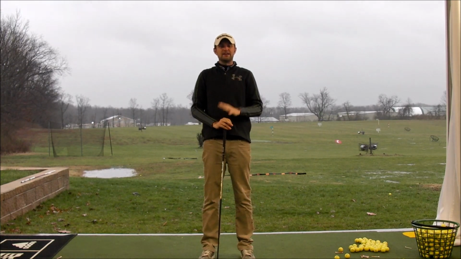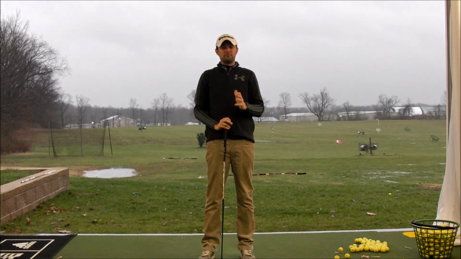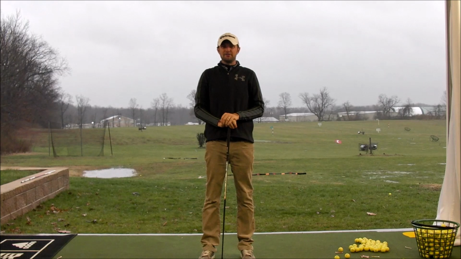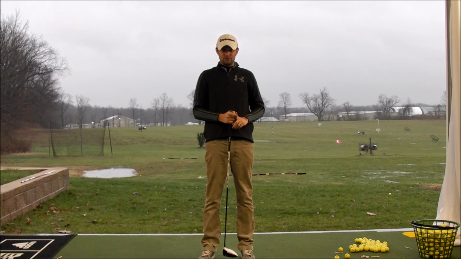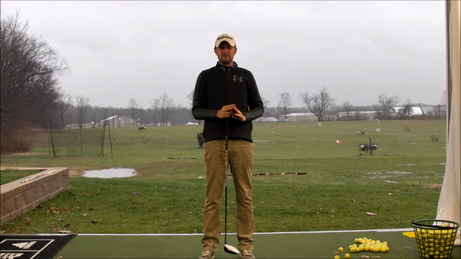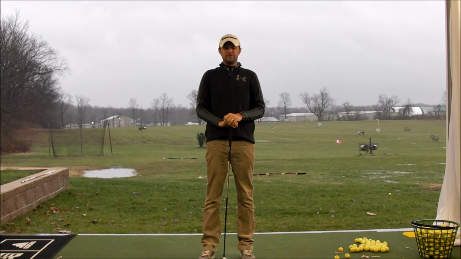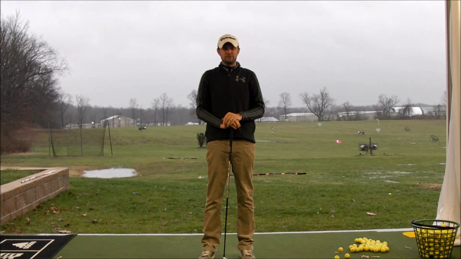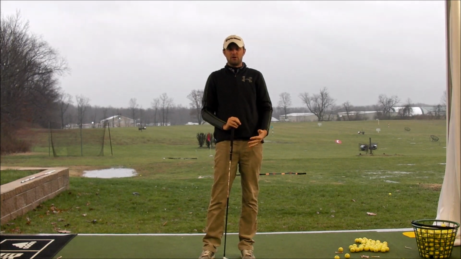Before I get into that, let me preface this video by saying hitting the golf ball on the way up, or creating positive attack angle, is not necessary to hit the driver solidly. It's not necessary to hit the driver straight, and it won't necessarily make you a better golfer. If we look at the average on the PGA Tour for attack angle, it's about minus 1.3 degrees. So the average player on tour is hitting slightly down on the golf ball.